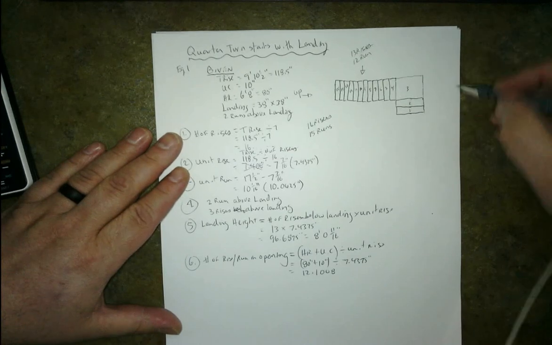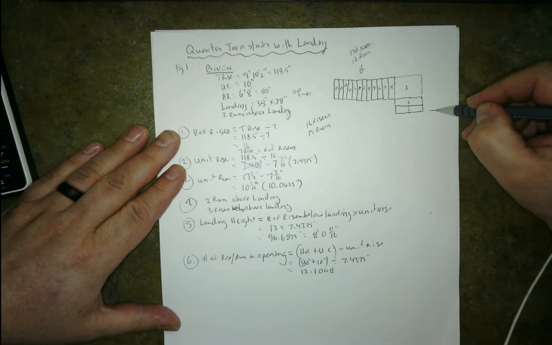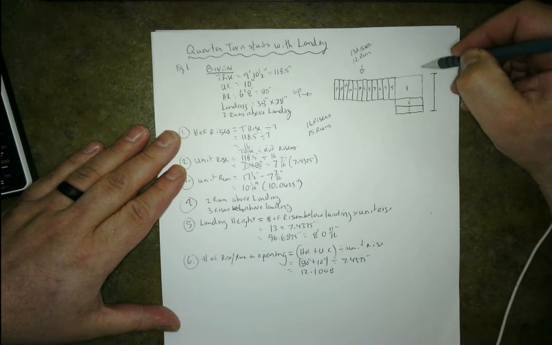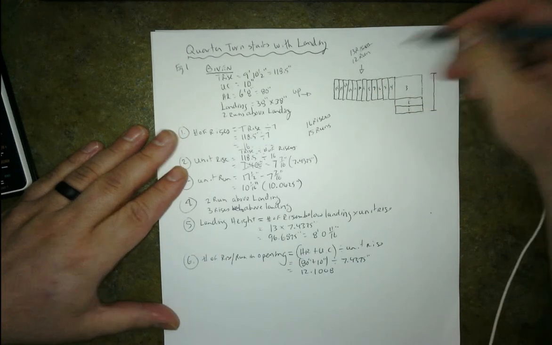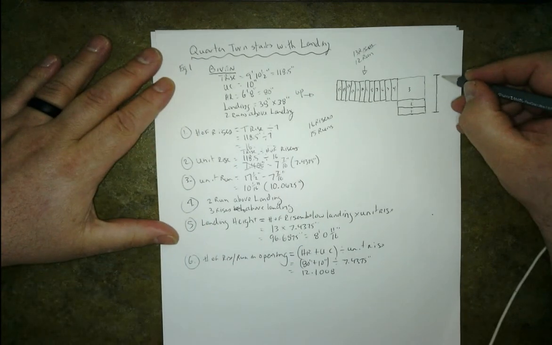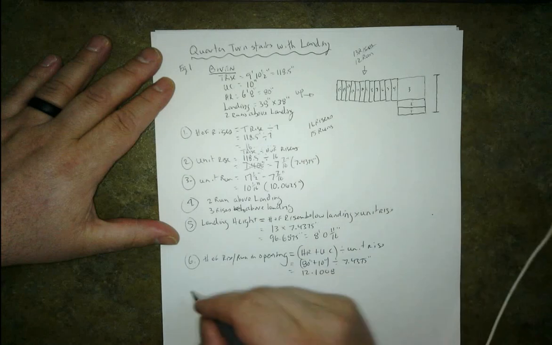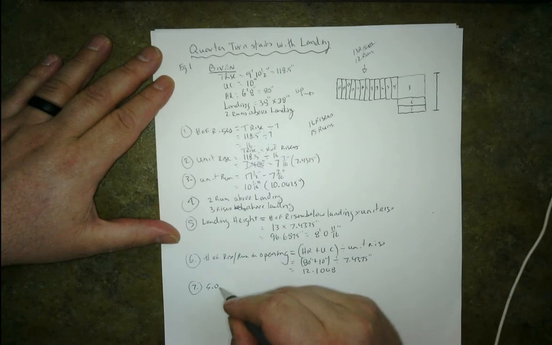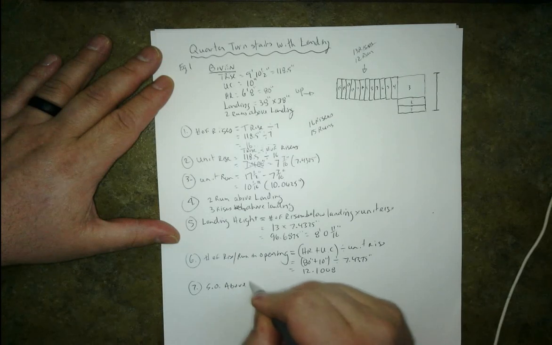We actually have 2 stairwell openings for a quarter turn stairs. We have a stairwell opening that's here, so we need this distance. But we also need a distance in this direction as well. So we're going to call this one the stairwell opening above the landing. Maybe we'll tackle that one first.